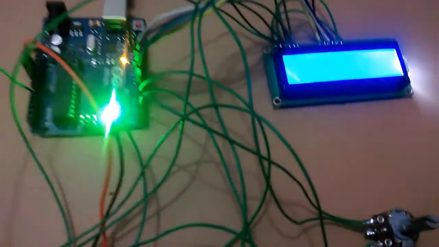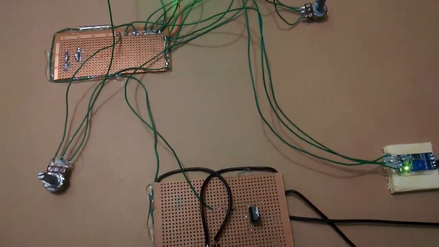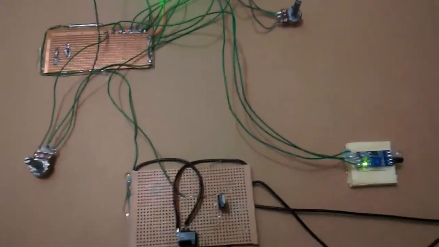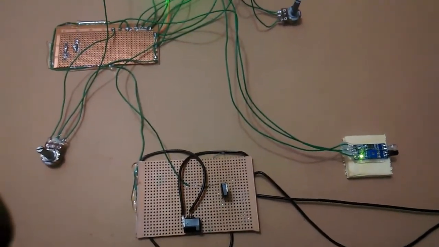I have a very detailed video tutorial on how to interface the LCD with the Arduino, so watch my tutorial. And so it's such a cool idea for the FYP, so give it a try.